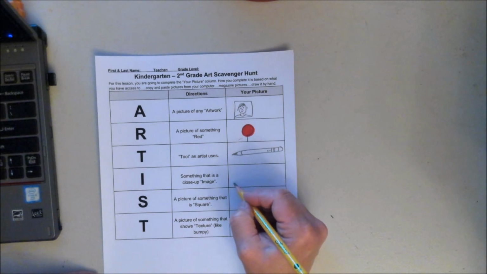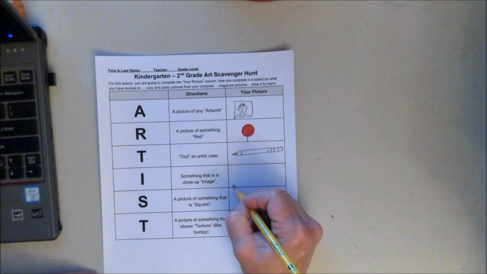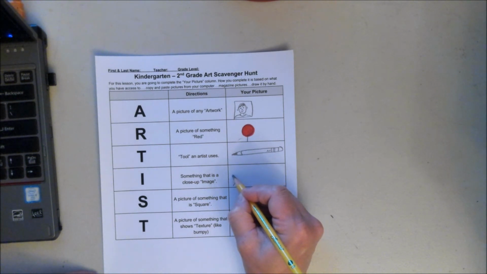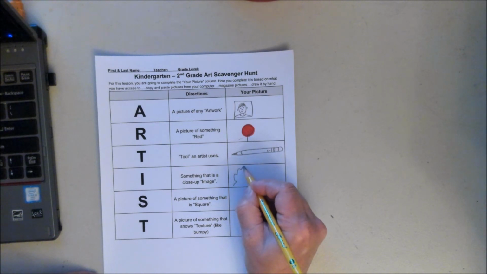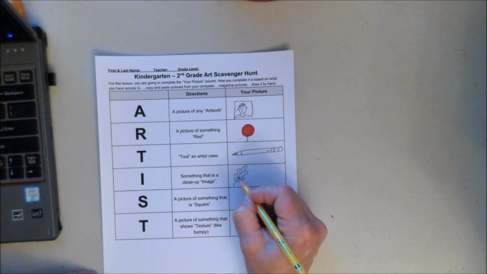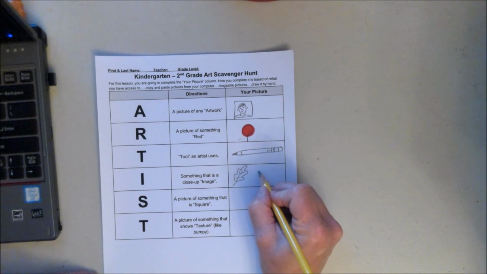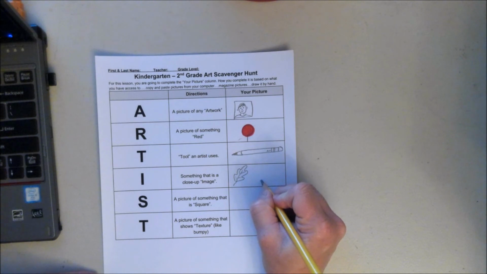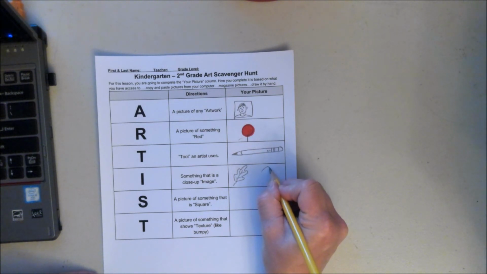So on the side, I'm going to draw just what the image might look like whole. I'm going to draw a leaf. Now close up, I might draw just this part.